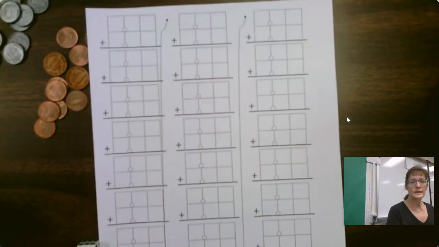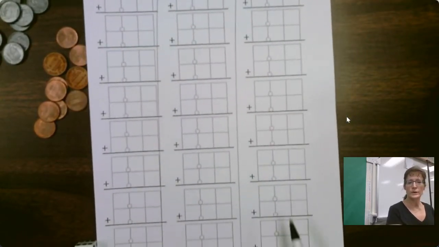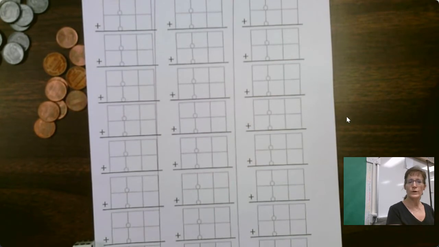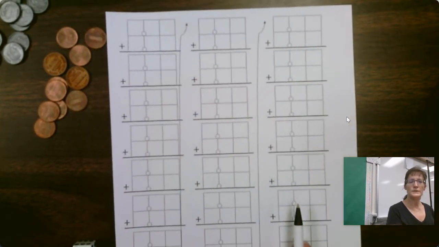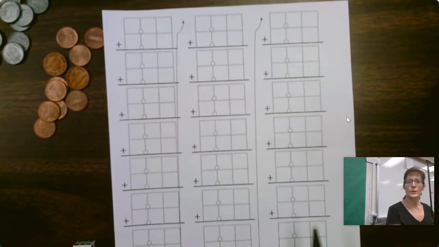Hello. In this game, you download and print game boards for each player. So each player would get one game board. And the object of the game is to get to $1. This is called Race to $1.